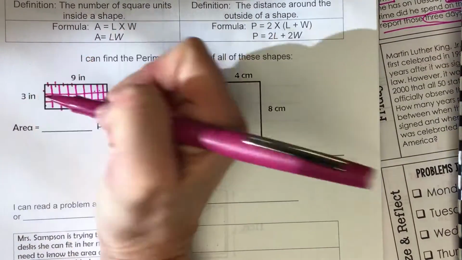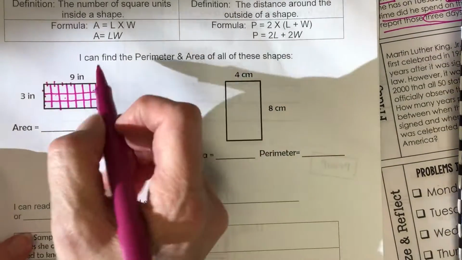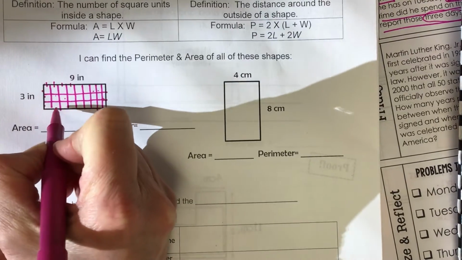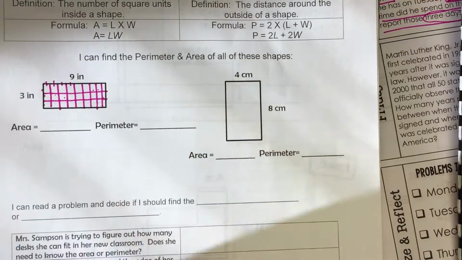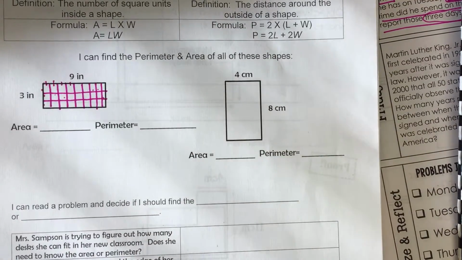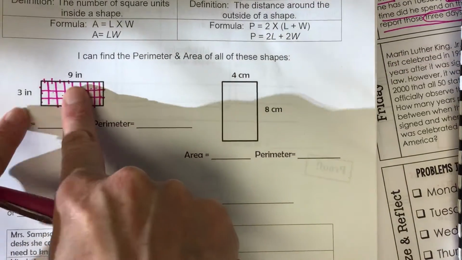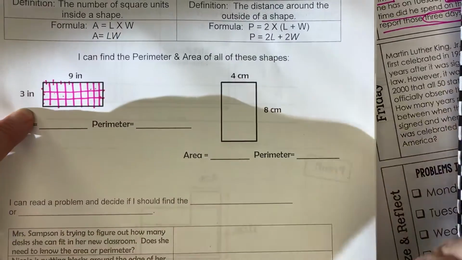1, 2, 3. If we're talking about the perimeter, we are talking about this 9 and this 3 and this 9 and this 3. Okay? I told you that my favorite formula for perimeter is this one, 2 times length plus width. 9 plus 3 is 12, times 2 makes 24.